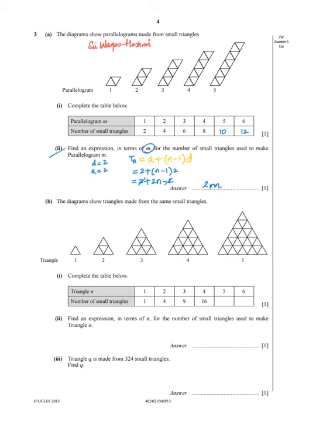After that, part B. The diagram shows triangles made from the same small triangles, as you can see here. Triangle number 1, 2, 3, 4, 5, 6, and the small triangles are 1, 4, 9, 16. What should be the next number? If you observe the numbers, these are the squares of these numbers. 1 squared is 1, 2 squared is 4, 3 squared is 9, 4 squared is 16, 5 squared is 25, and 6 squared is 36. That is your first part. Find an expression in terms of n for the number of small triangles used to make it. Whatever the nth term is, we are just going to square that number. So in terms of n, we can say that it's n squared.